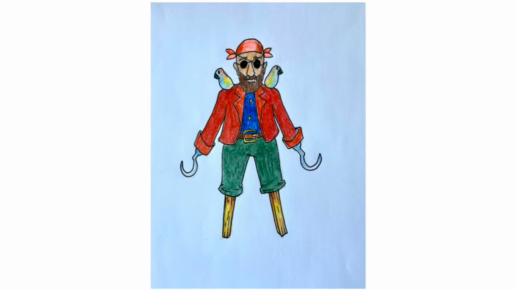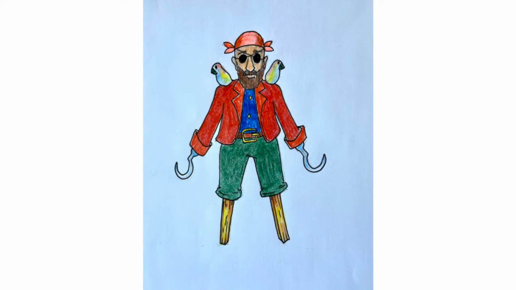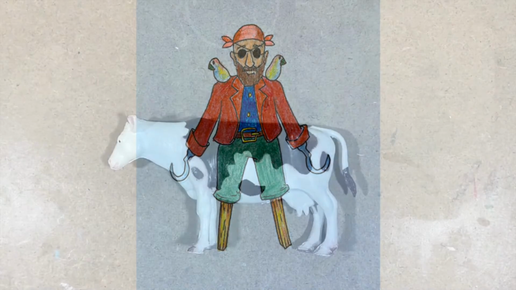Can you have too much symmetry? I don't know. Why don't you ask this symmetrical pirate? Two hooks, 2 peg legs, 2 parrots, 2 patches.